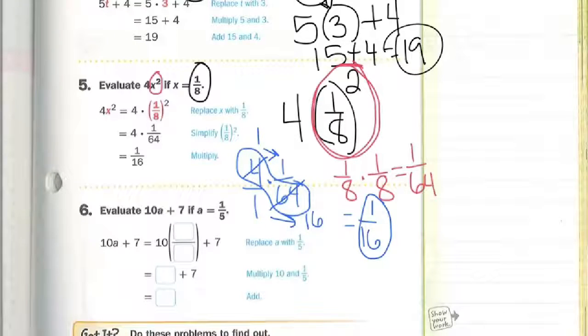Okay, now again, I just want you to take a look back at what we did. We started with our value of x as 1/8, and we squared that, which means we multiplied 1/8 times itself. We did not do 1/8 times 2. It's 1/8 times 1/8, which equals 1/64. Then we took that 1/64 and we multiplied it by 4 to complete our problem.